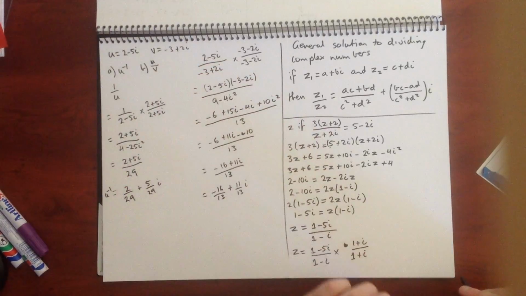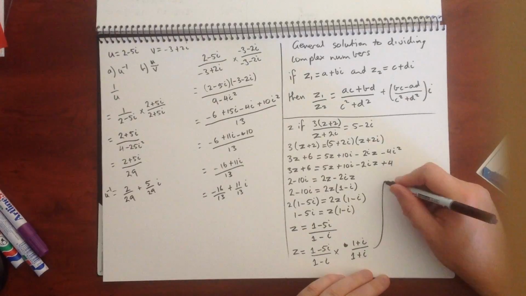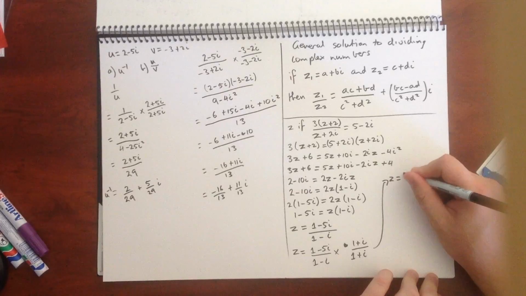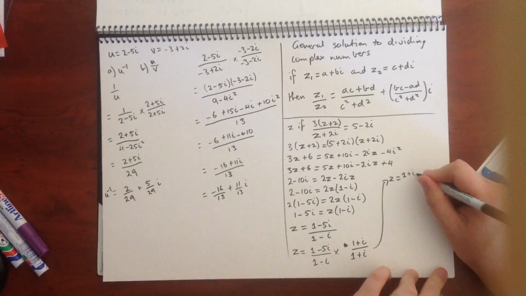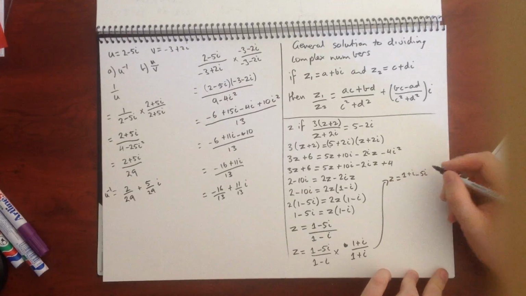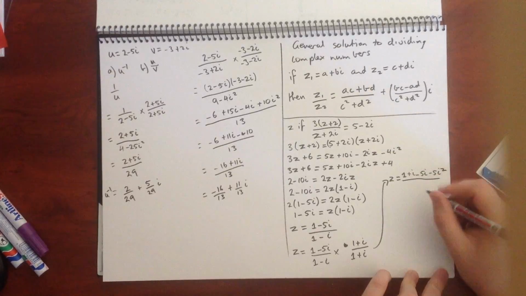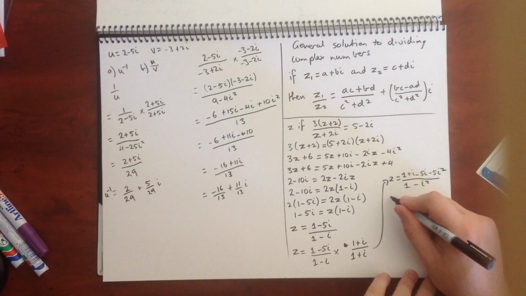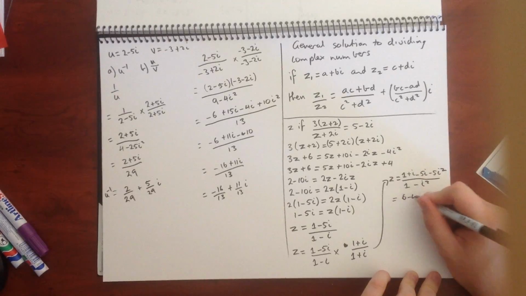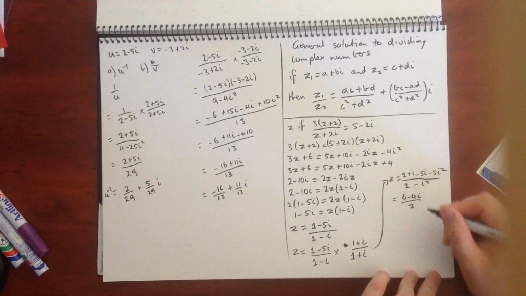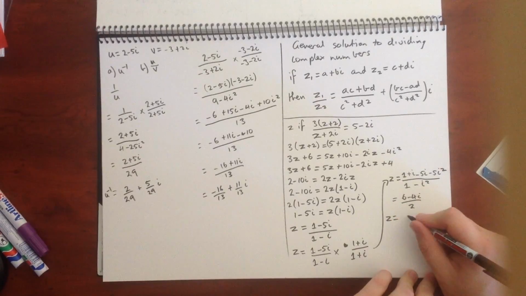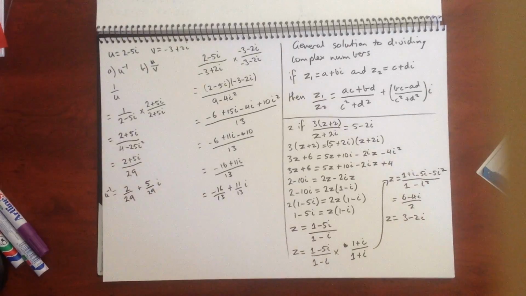When we do that, we get z equals 1 plus i take 5i take 5i squared over 1 minus i squared. So that gives us 6 take 4i over 2. And that gives us the final answer of z equals 3 take 2i.